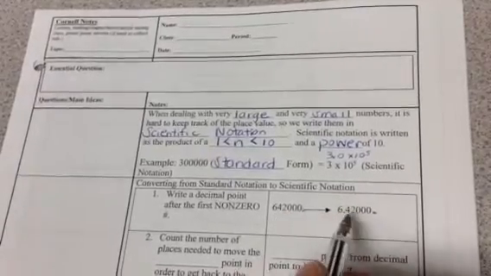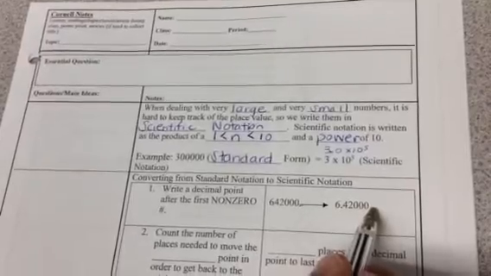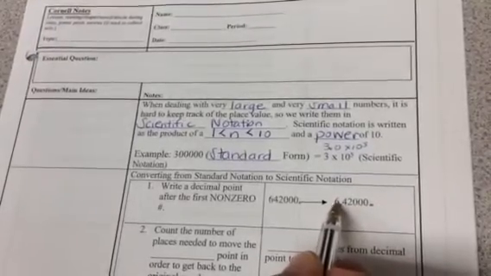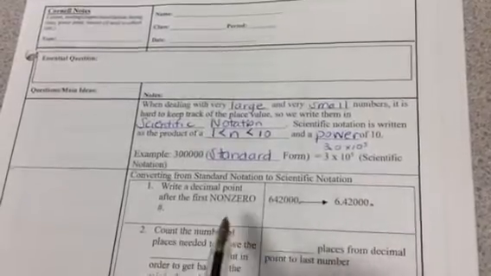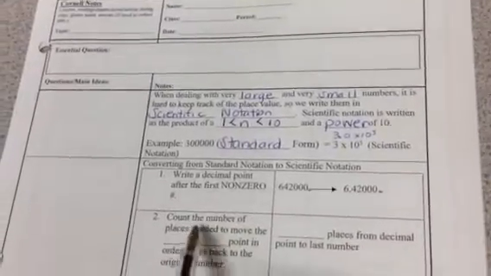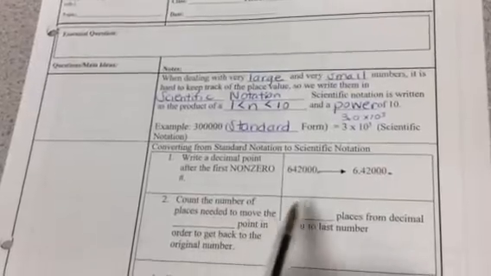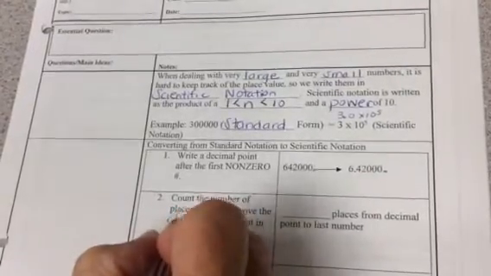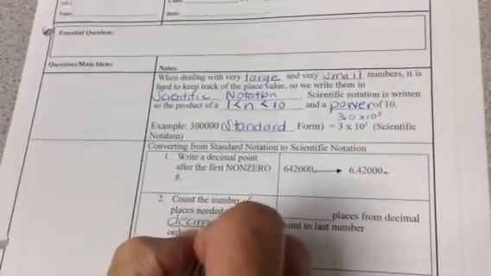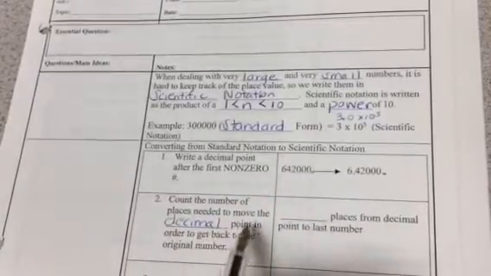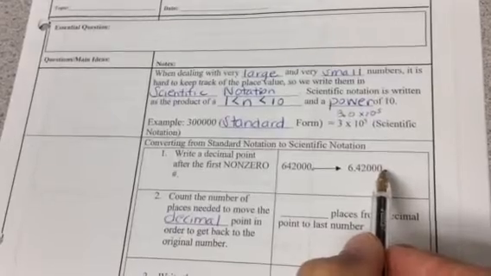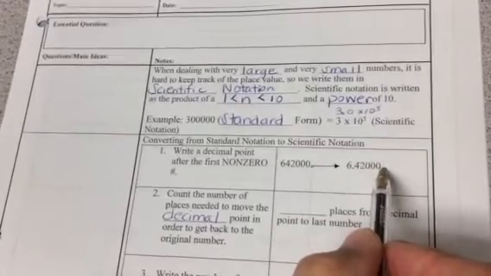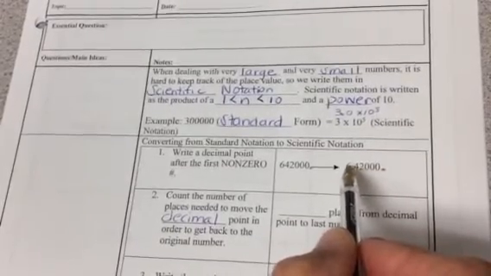So now that we've moved that decimal from the end to right here between the 6 and the 4, the second step of the process is to count the number of places needed to move that decimal point in order to get it back to the original number. So we're counting how many places we needed to move it.